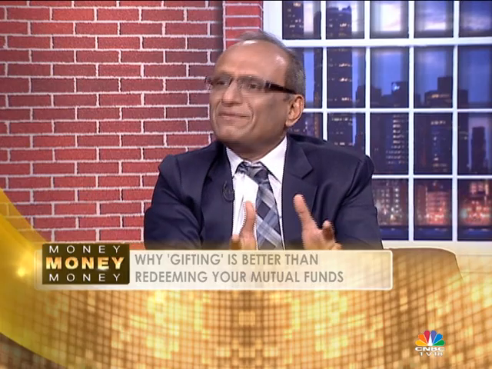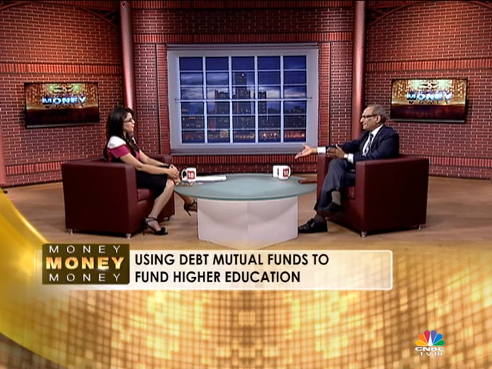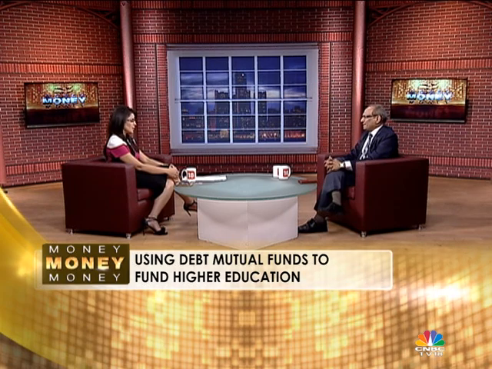You have to open a demat account in the name of the child. If you're not holding the units in dematerialized form, you have to get them dematerialized. It's a process that takes 5 to 7 days. Once they're dematerialized, transfer them to the demat account of the child. Then the child can redeem them in the normal way, and by that you can save a fair amount of tax. That sounds like an excellent tip to keep in mind.